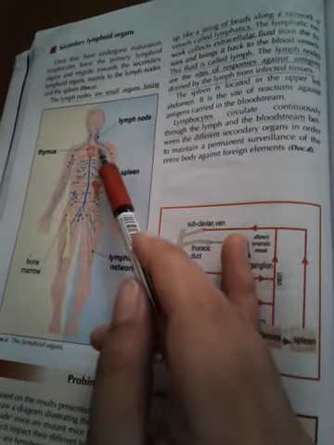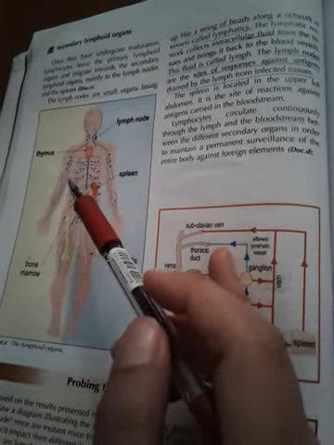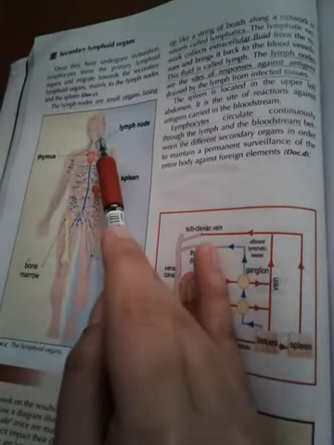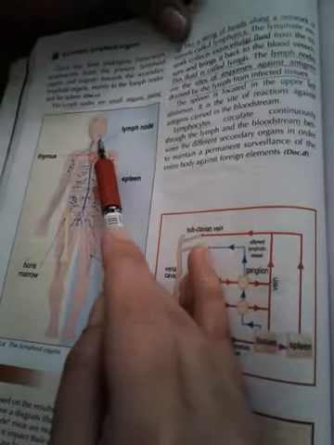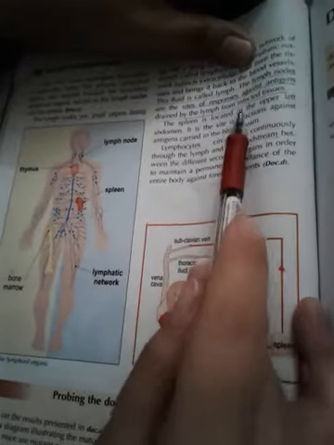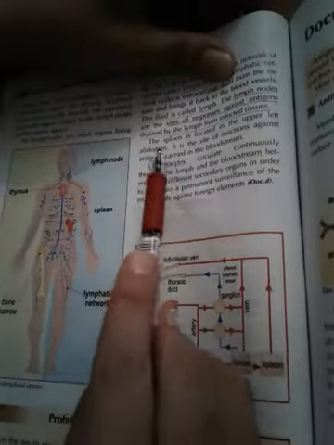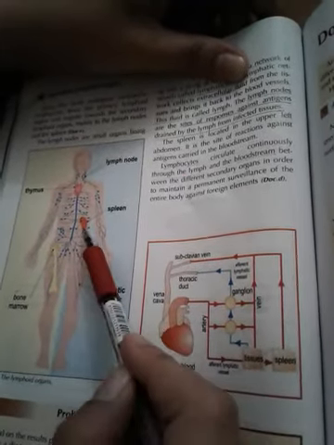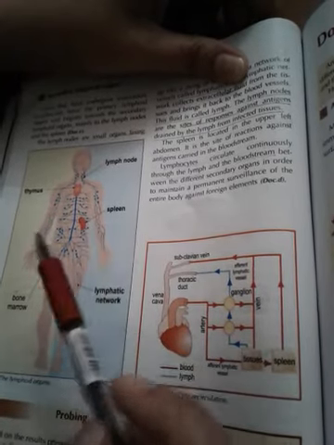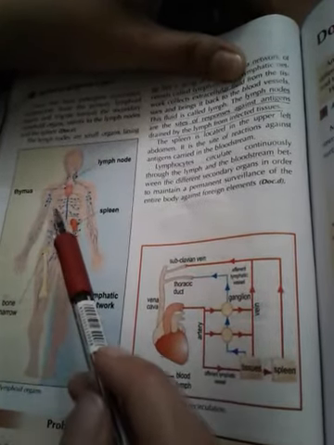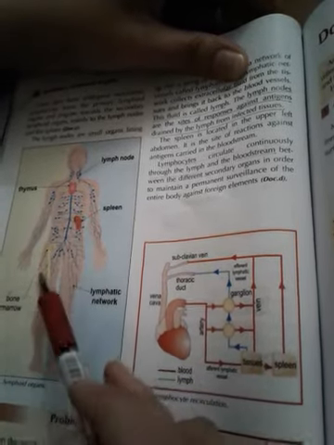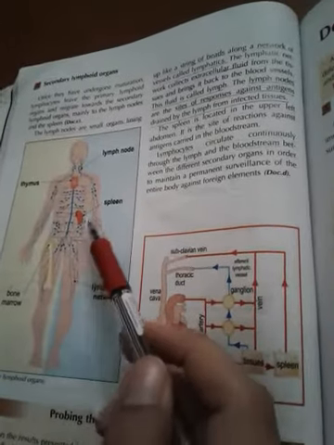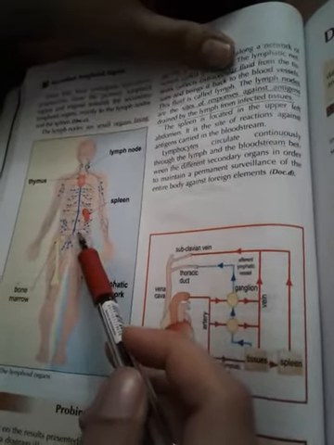This is the site of responses against antigens drained by the lymph. So the action occurs in the lymph node. Let's go now to the spleen, which is located in the upper left abdomen. The spleen is the site of reactions against antigens carried in the bloodstream. So I've got the lymph nodes for antigens carried in the lymph and the spleen for antigens carried in the bloodstream.